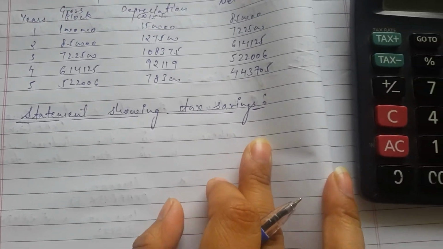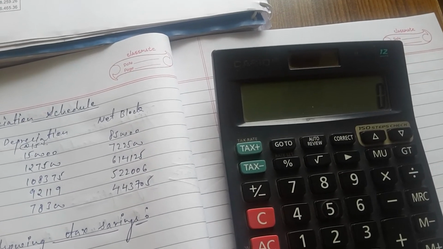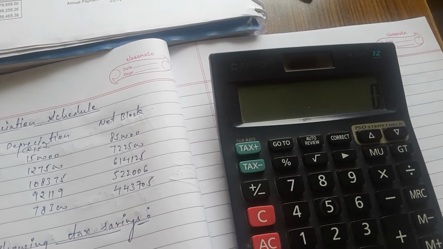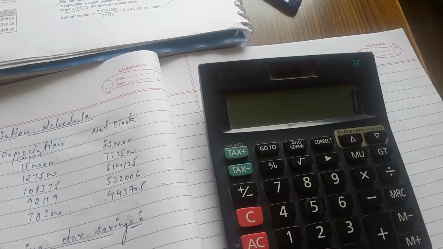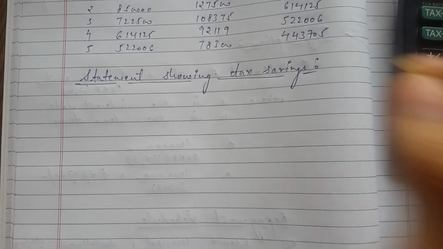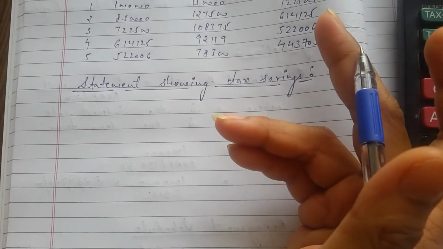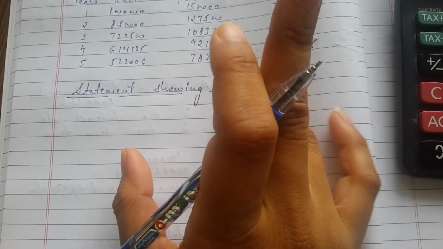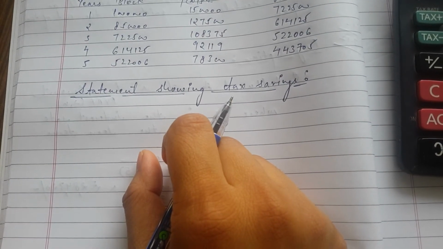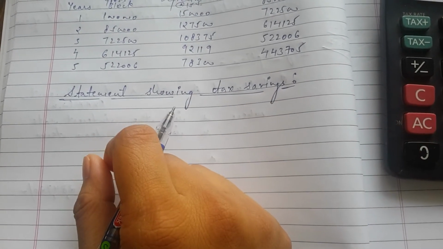Now, on what will you be having tax savings? Whenever a company incurs an expense, we save tax over it. Whenever a company incurs an expense, it leads to tax savings. So here in this table, we will be writing all the expenses which are being incurred by us. As in the present case, we have incurred only two expenses. The first is the interest expense and the second is the depreciation. So both will lead to tax savings. So we'll be writing both the expenses.